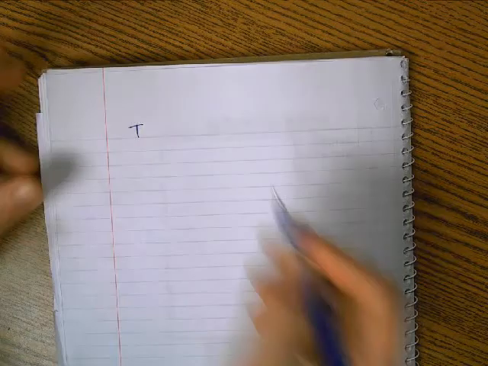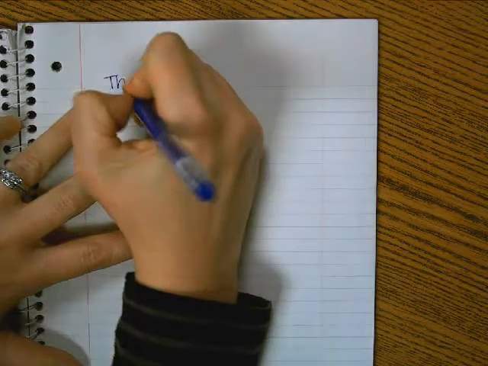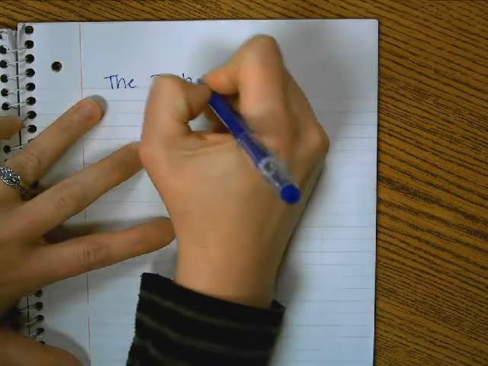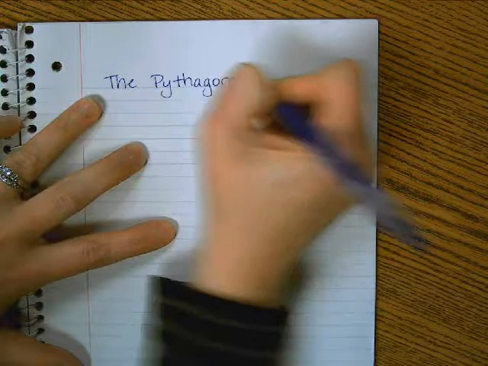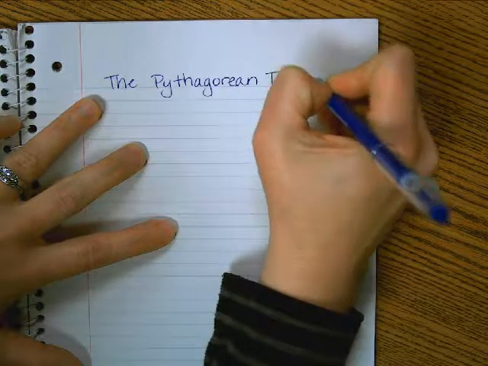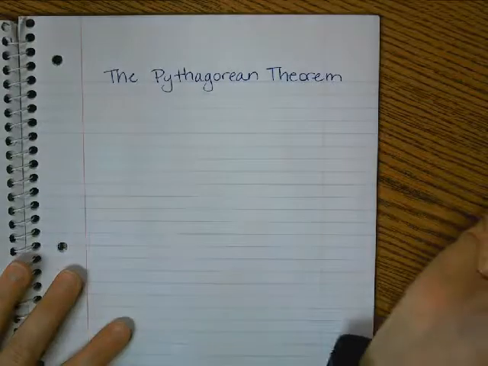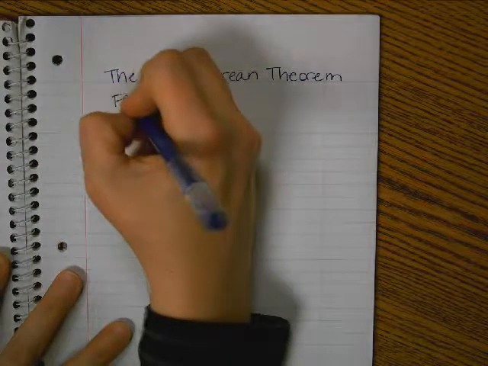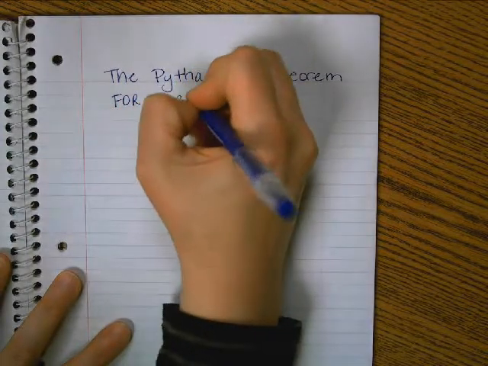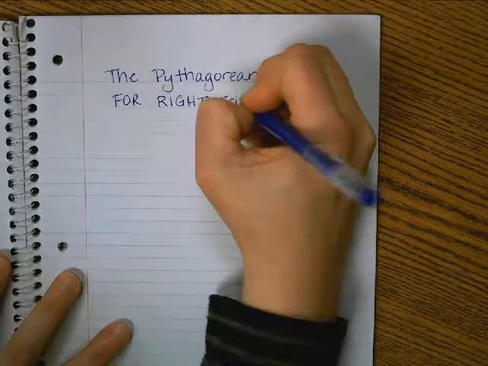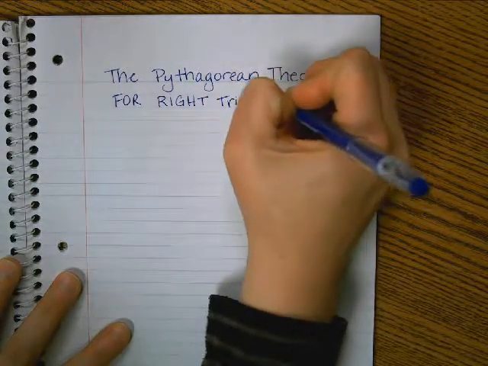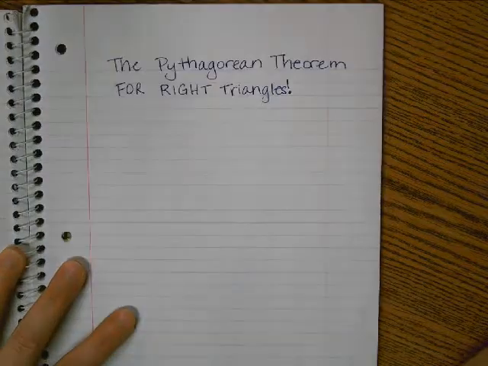You've already talked about the Pythagorean Theorem. It deals with right triangles. So I'm not going to write on this side of the page because it's just hard to write on. So I'm going to leave my notebook flat open. And we're going to say the Pythagorean Theorem. Okay? And it's for what kind of triangles only? For right triangles. So it has to have that 90-degree angle. For right triangles only. Okay?